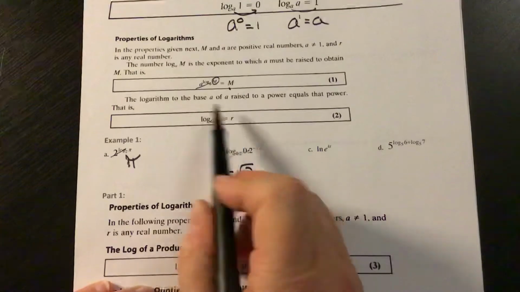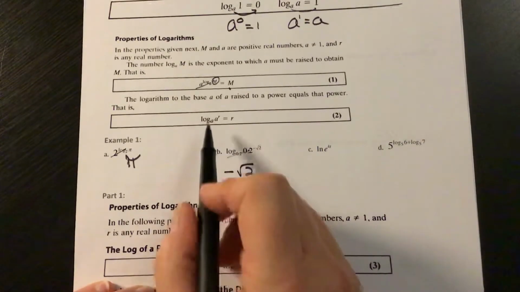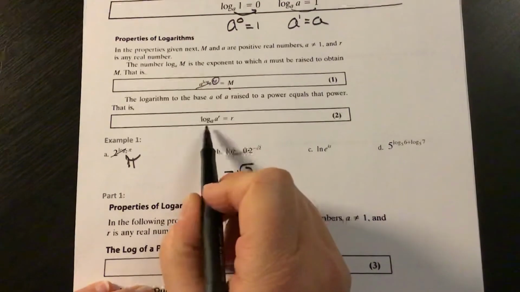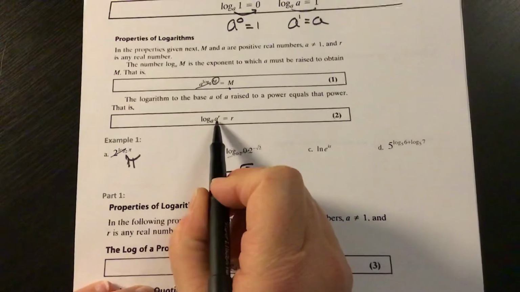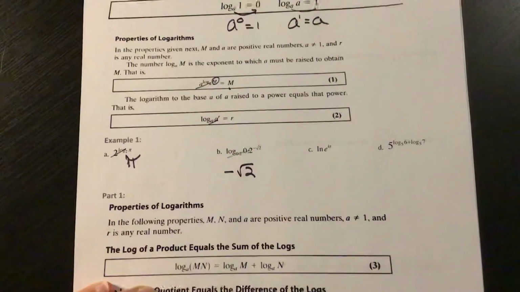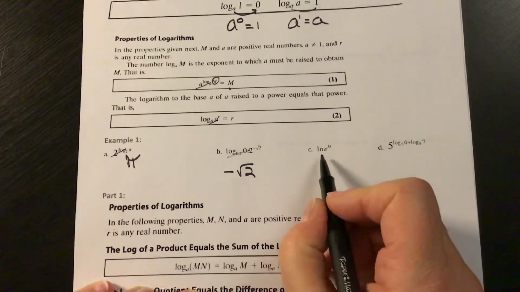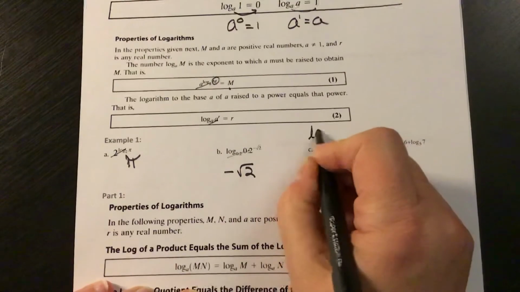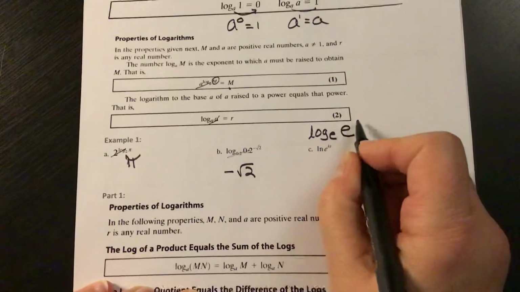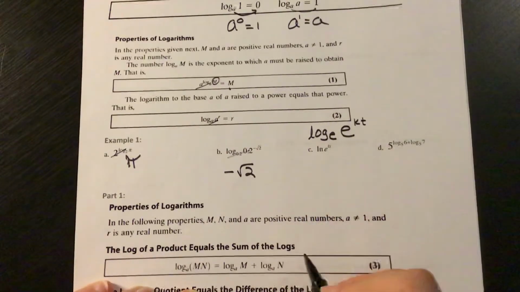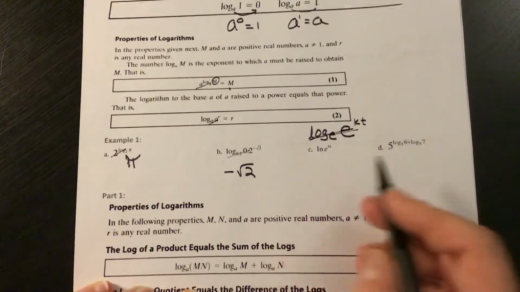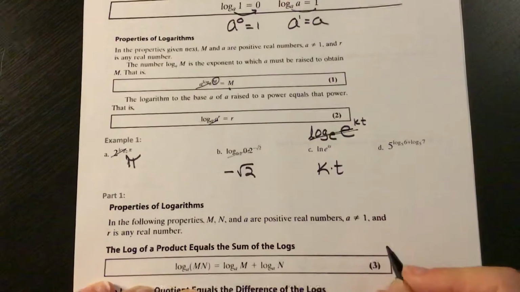In this next example down here, this next property, if my log base, in the sentence, my base is the same as the number, these are going to cancel out, and I have left whatever that exponent is. All right, so here, this is really log base e, that's what the natural log is, of e to the kt power. So log base e of e cancels out, and I'm left with k times t.